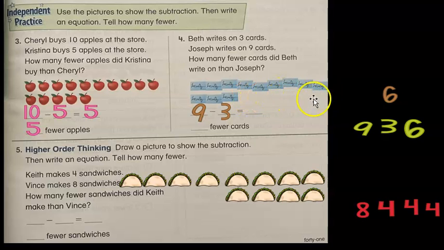No, there's not. So therefore, these are the answer, okay? Let's count how many cards do not have a card at the bottom of them. Let's count. 1, 2, 3, 4, 5, 6. So our answer here is going to be 6. And there's our subtraction equation. 9 minus 3 equals 6.